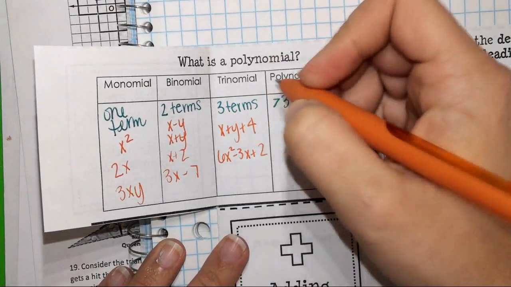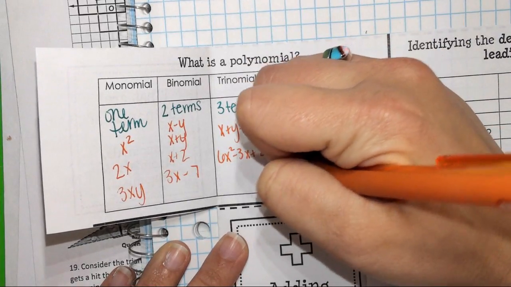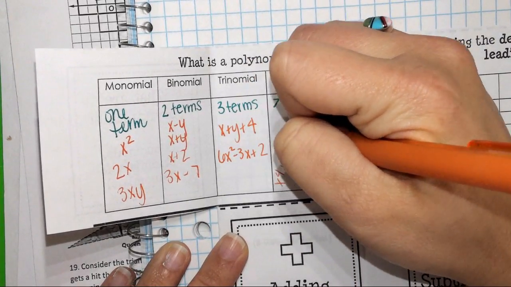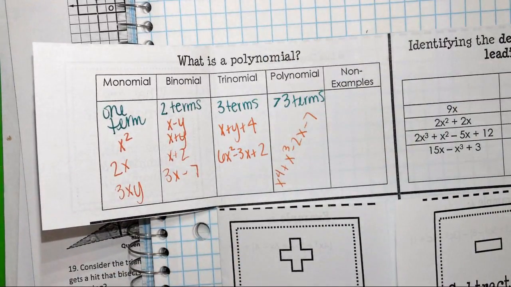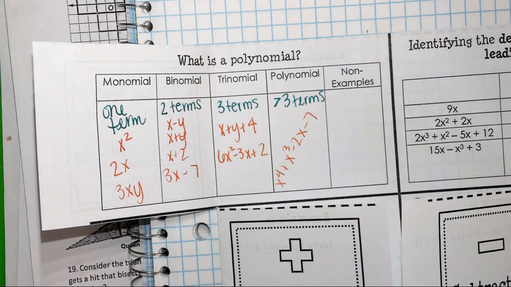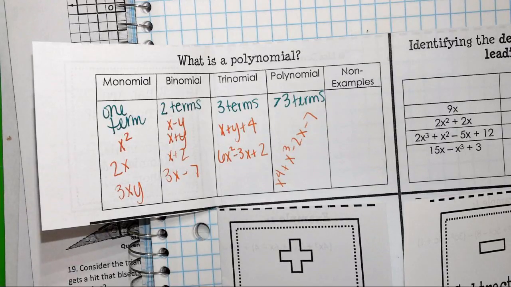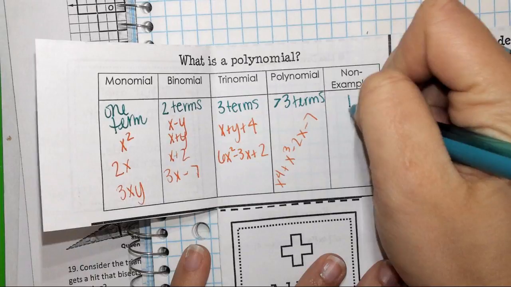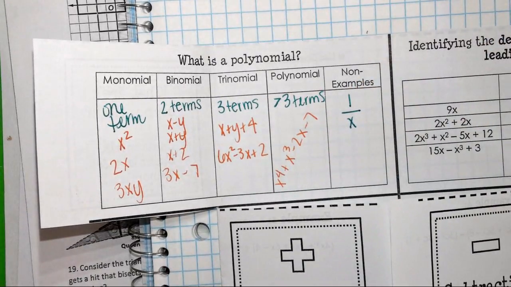Alright, so more than 3 terms could look like that. All right, non-examples. That is not a polynomial.